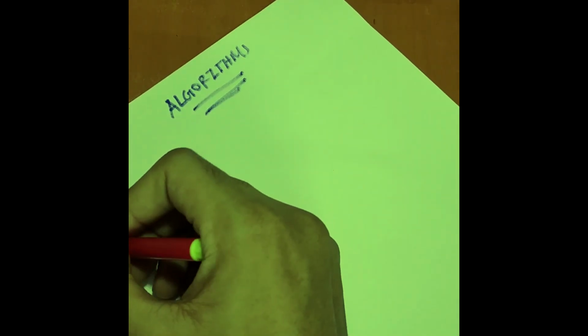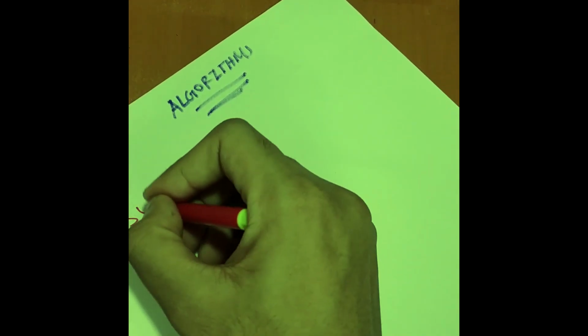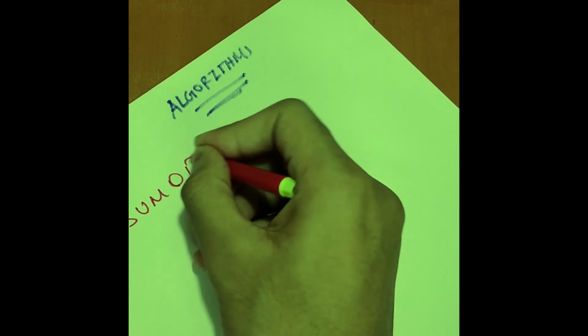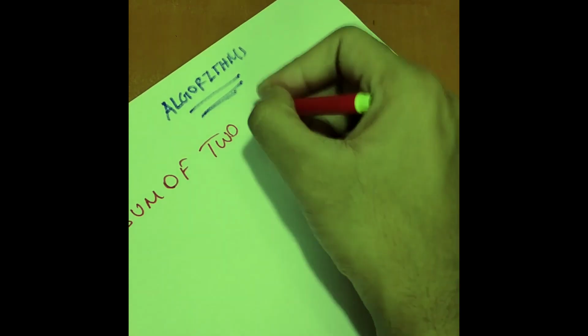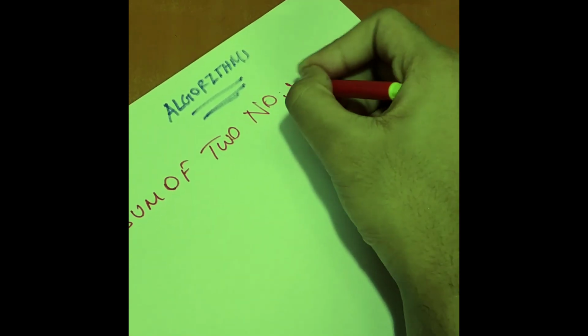So let's first start with an algorithm for finding the sum of two numbers.